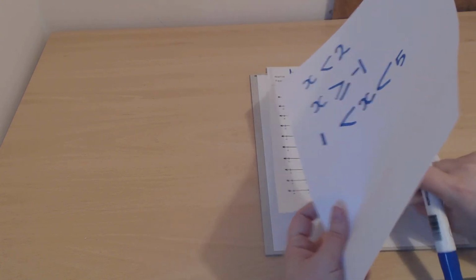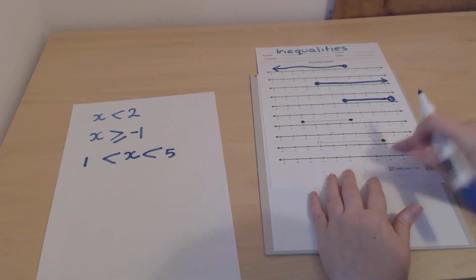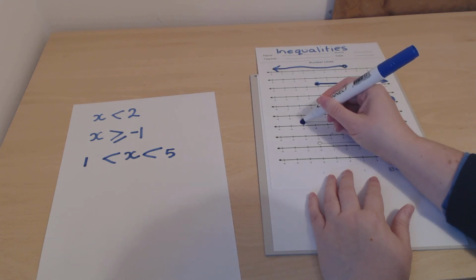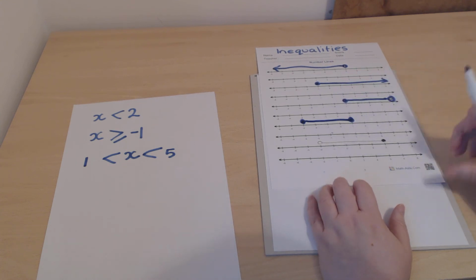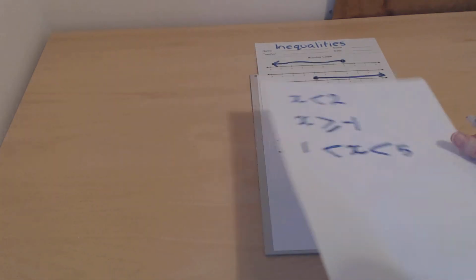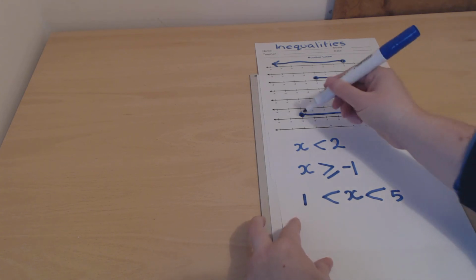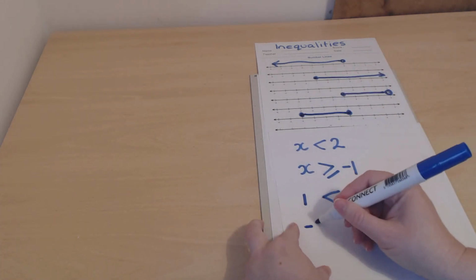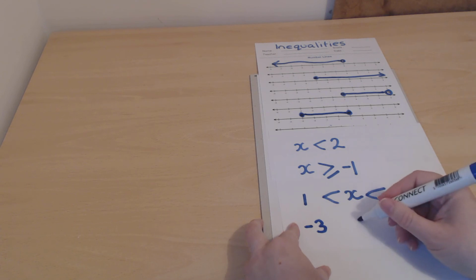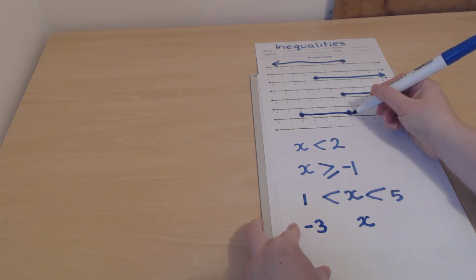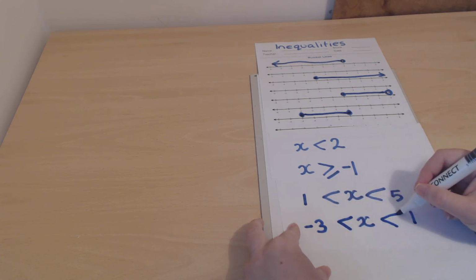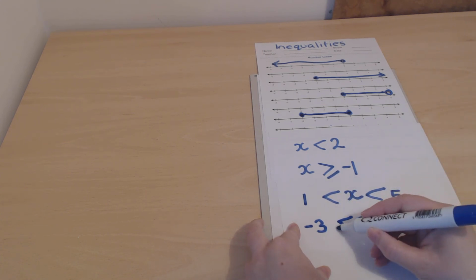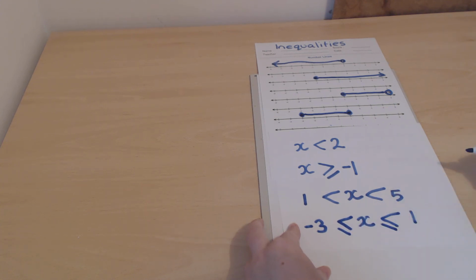So let's look at the next example here. This time we have got a filled in dot and another filled in dot and the line in between there. So this dot is over -3. Put the x in the middle, and this end we've got 1, and remember the arrows always point this direction. This time we just need to pop on the extra lines because they're both filled in dots.